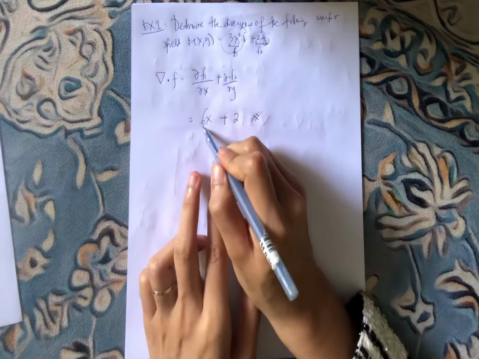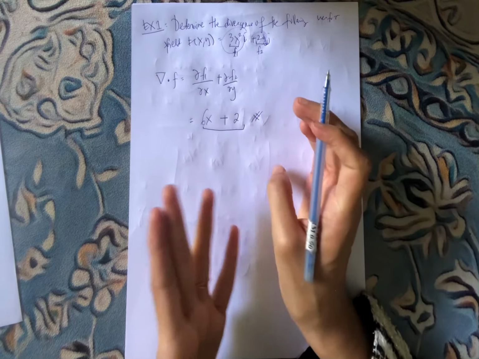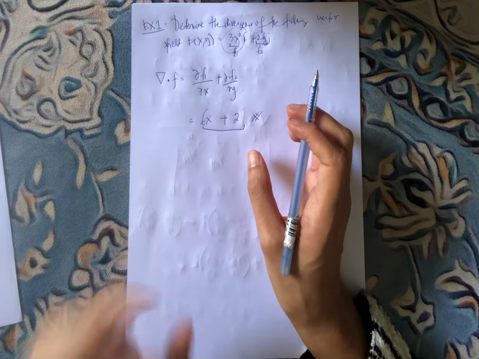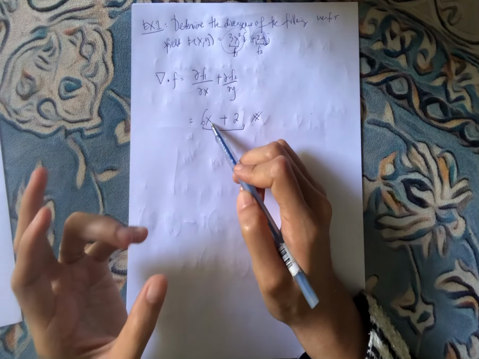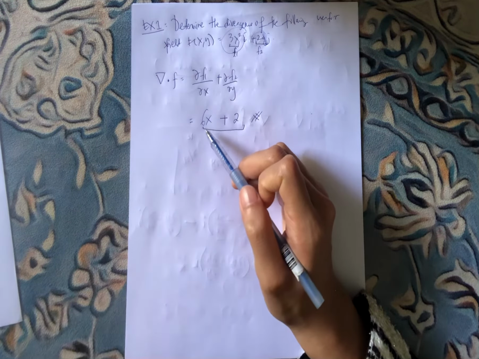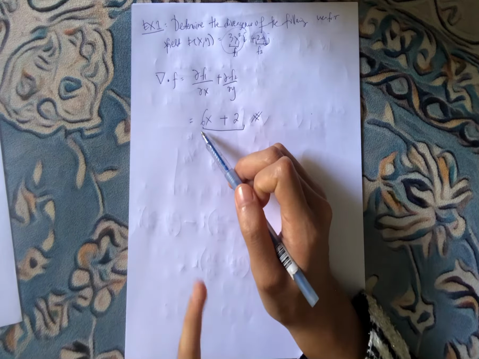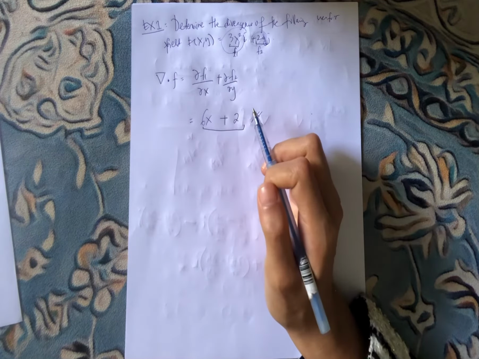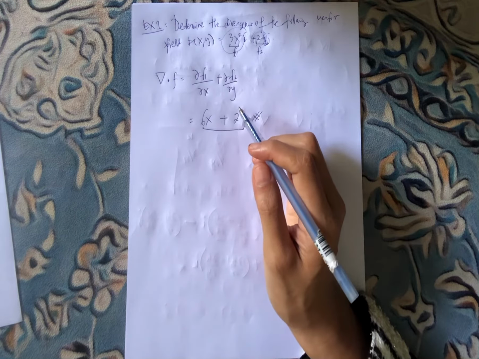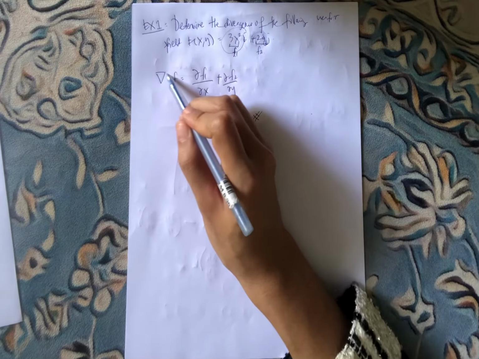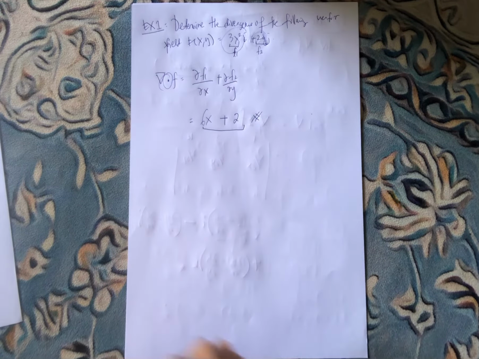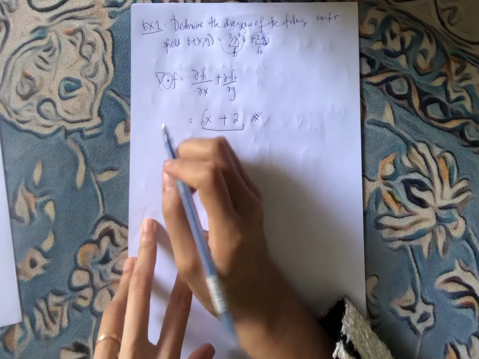What I want to highlight here is that the answer must be in terms of numbers, though it can still consist of variables. But your answer must not be in terms of vector. They have no ijk because it is a dot product. Alright, so now, next example.